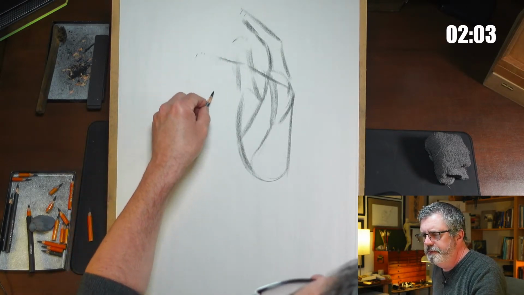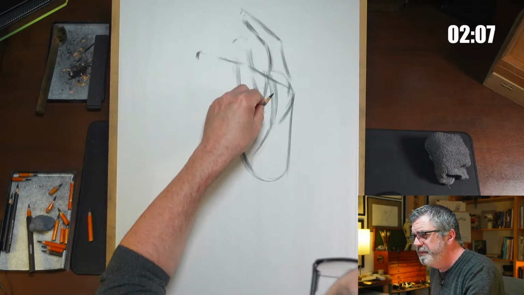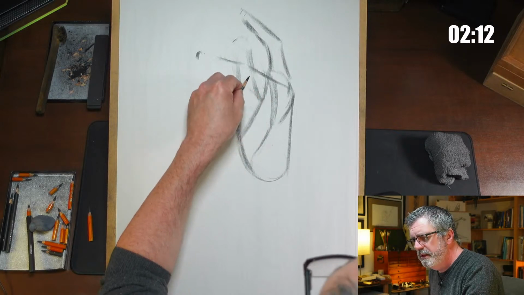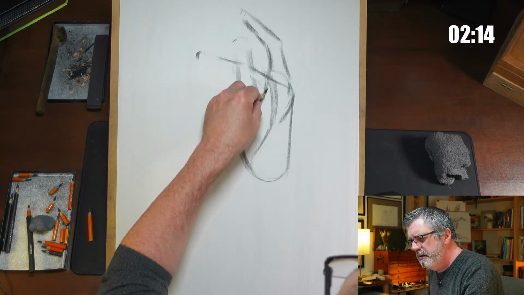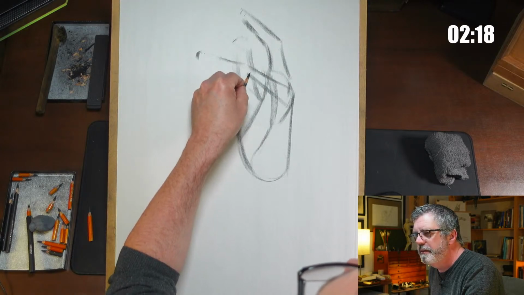Middle finger. This model's got very long fingers. She'd probably make a great pianist or guitarist, something like that.